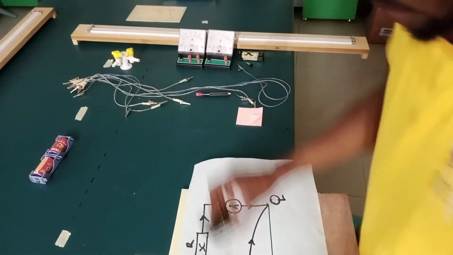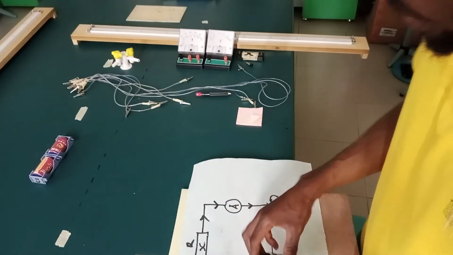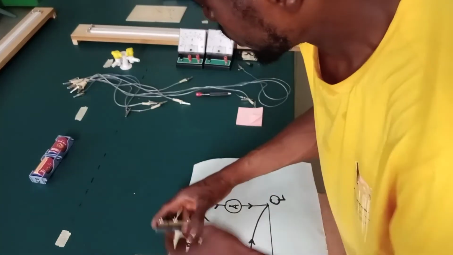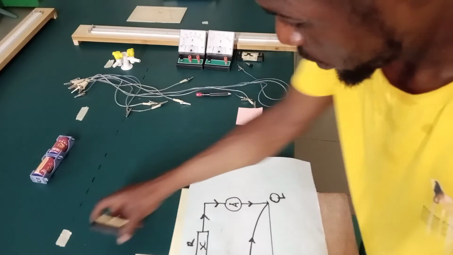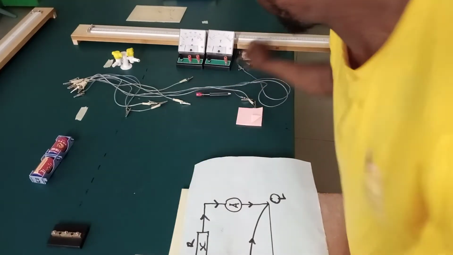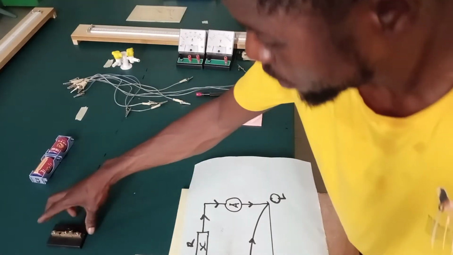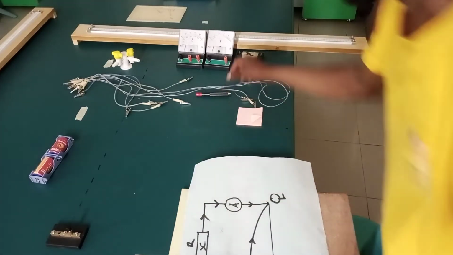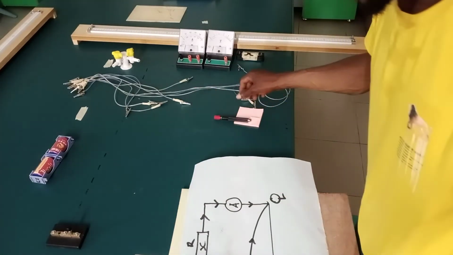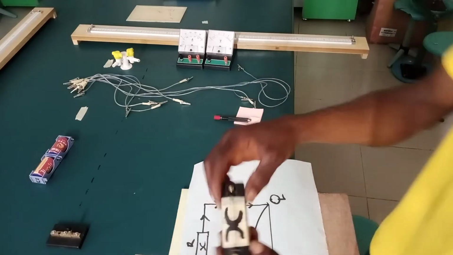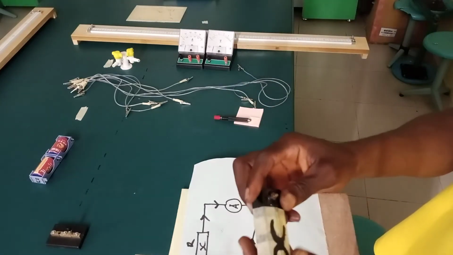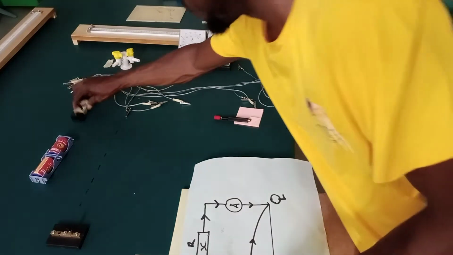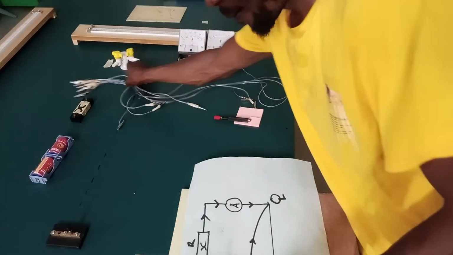That's the key. Let's put the key here. This is the key. Good. The next thing is the standard resistor. This is a standard resistor. Probably this is 2 ohm. Let's place it here.